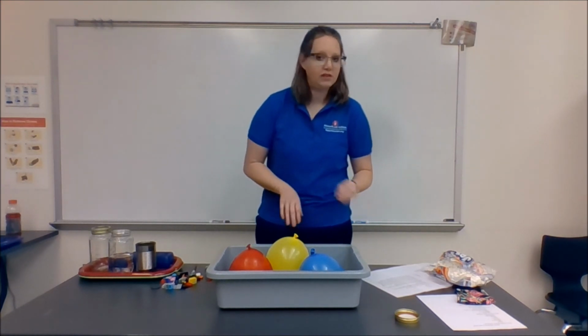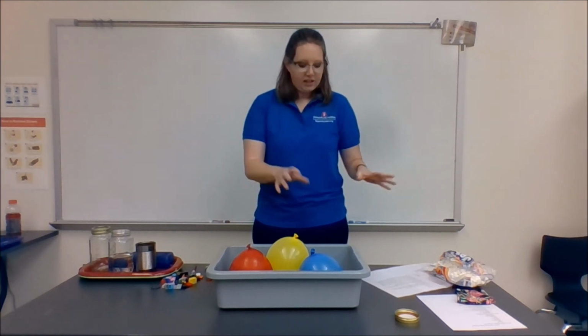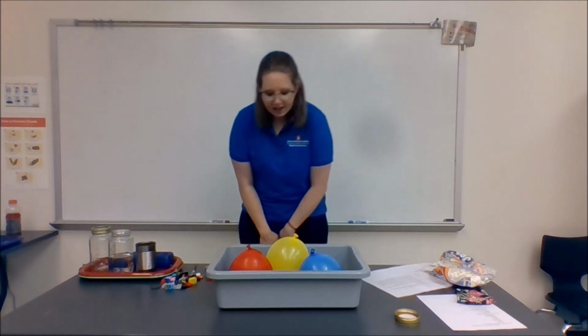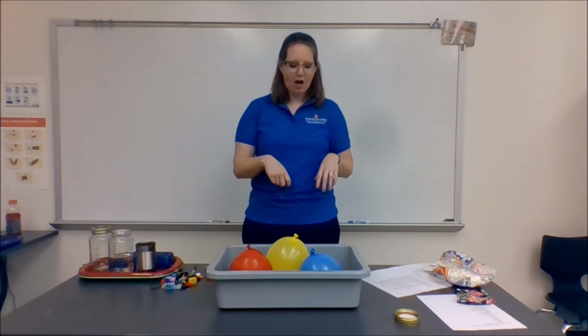So what I do is I set this activity up and I let all my students look at the balloons. I don't let them touch them, because that would give away the answer. They examine each of the balloons and try to figure out which one is the solid, which one's the liquid, and which one's the gas. They fill out their piece of paper. They can use the color coding and say, I think the blue balloon is the liquid, and I think the red balloon is the gas. Color that one in for the gas.